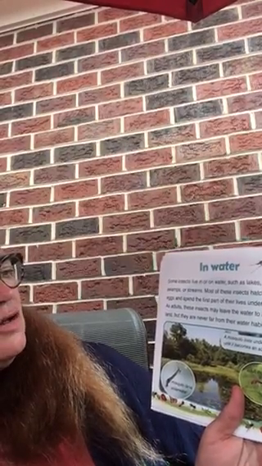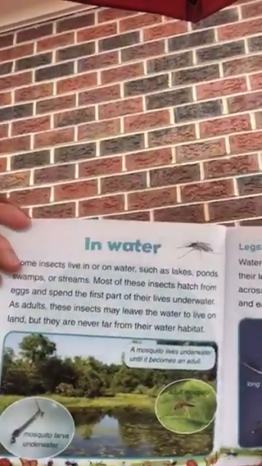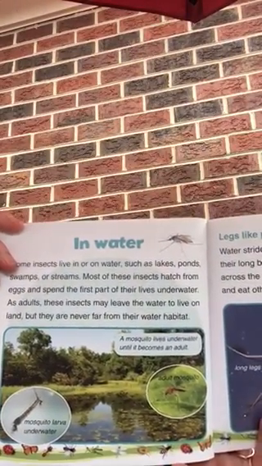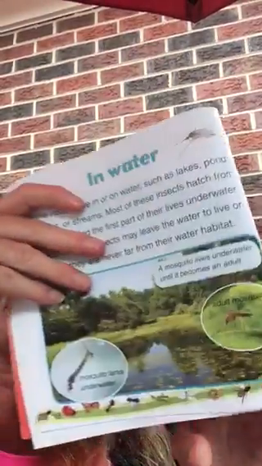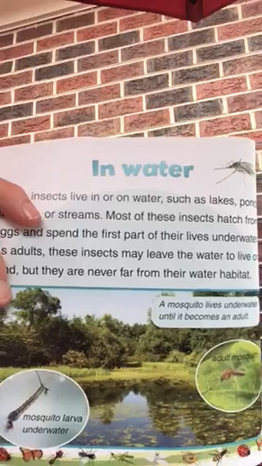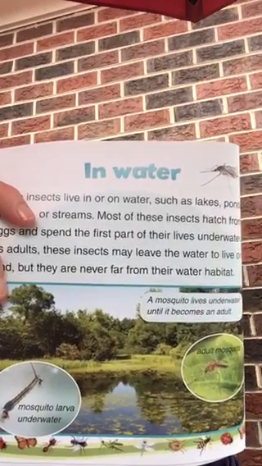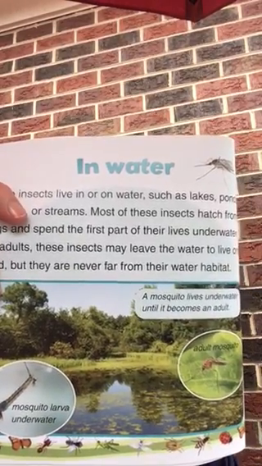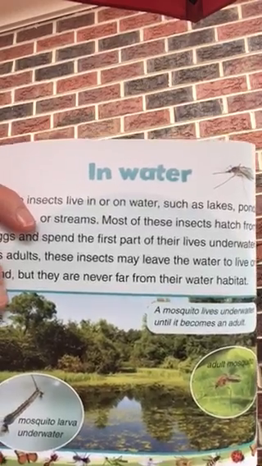Some insects live in or on water, such as lakes, ponds, swamps, or streams. Most of these insects hatch from eggs and spend the first part of their lives underwater. As adults, these insects may leave the water to live on land, but they're never far from their water habitat. And we have a lot of water in North Carolina. Mosquitoes, one of their favorite places to be is on still water. It can be a pond or it can just be a little puddle of water around your house.